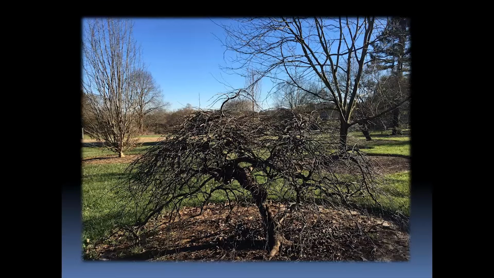Here's Traveler, a good weeping redbud. Beautiful in the wintertime.